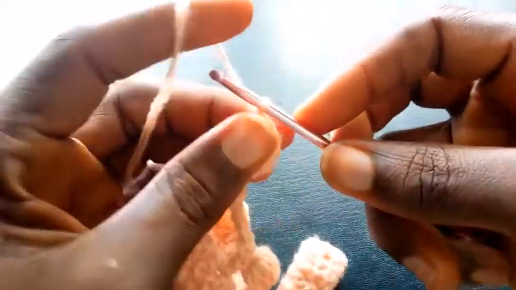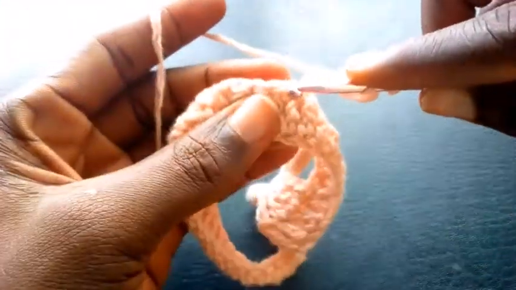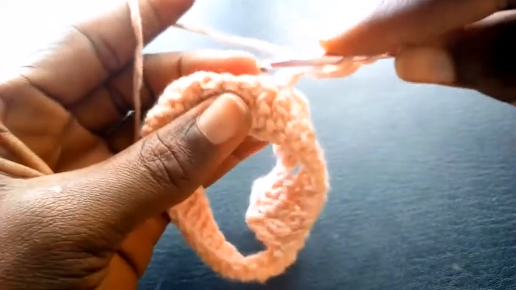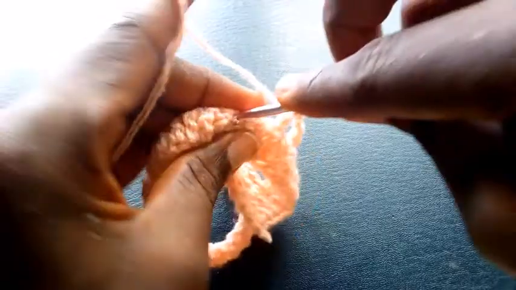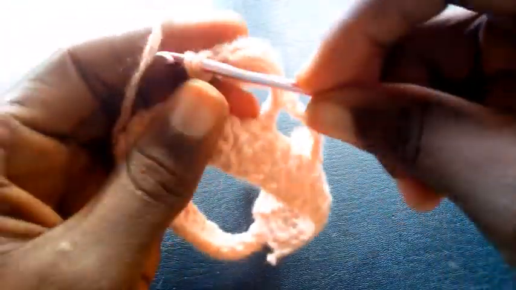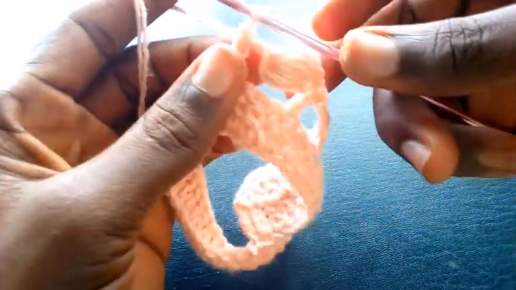So I'm going to chain 1. Then I insert into the 4th loop. I count 1, 2, 3, 4. Triple crochet. So I proceed.